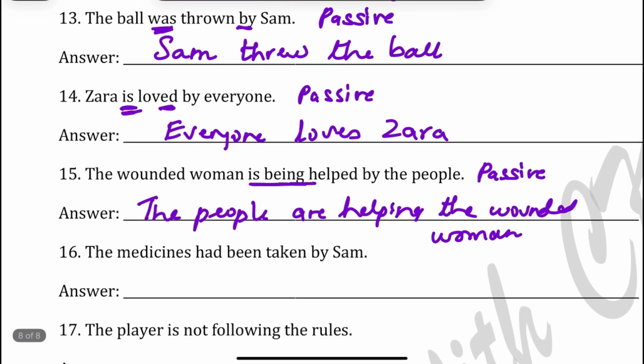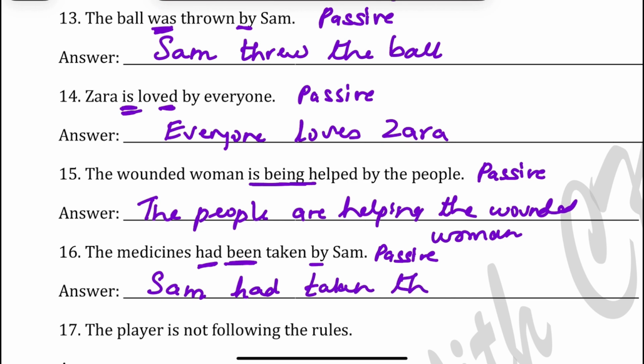The medicines had been taken by Sam. Been is there and by is there, so this is passive. The medicines had been taken by Sam. Sam took the medicines? No. Why you can't straight away write took? There is had here. Sam had taken the medicines.